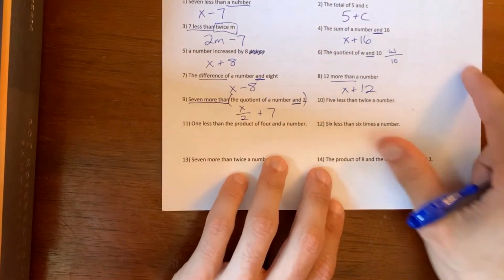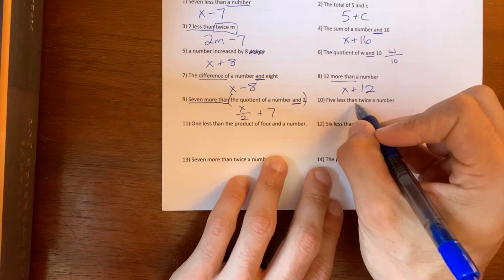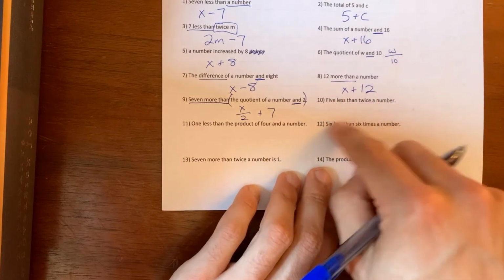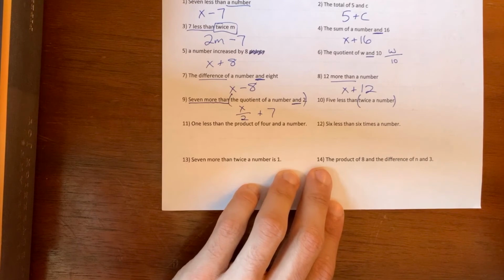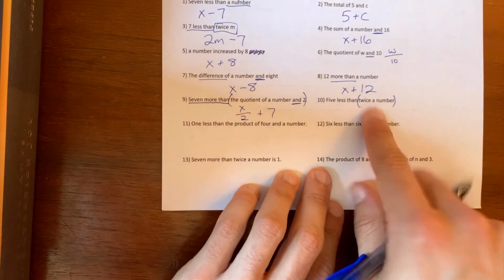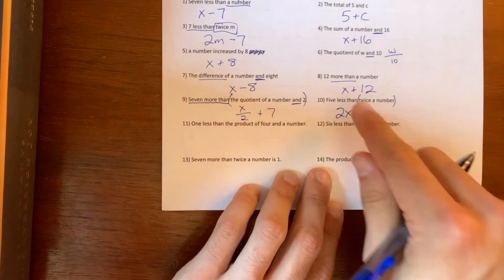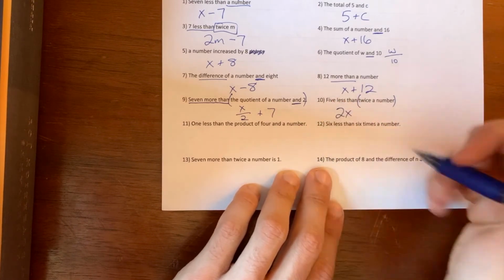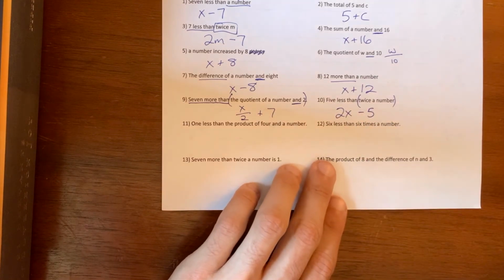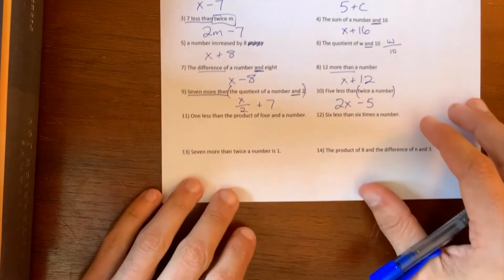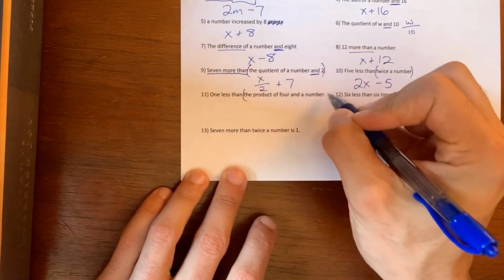Number 10, 5 less than twice a number. Same thing, 5 less than is going to come at the end. So I just want that twice a number first. Twice a number means 2 times that unknown amount, but then I want 5 less than that amount. So that's going to be minus 5 at the end. So 2x minus 5.